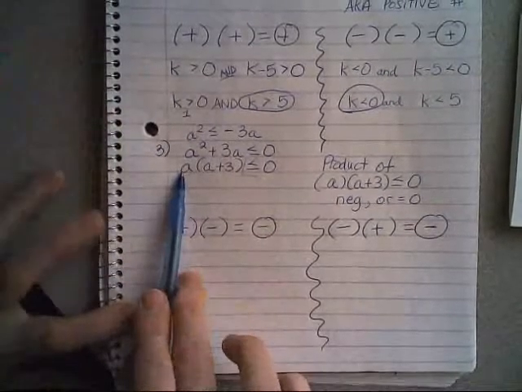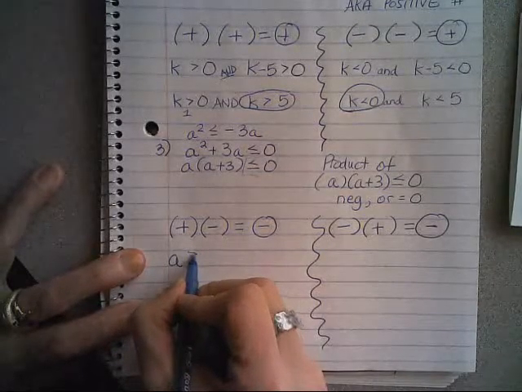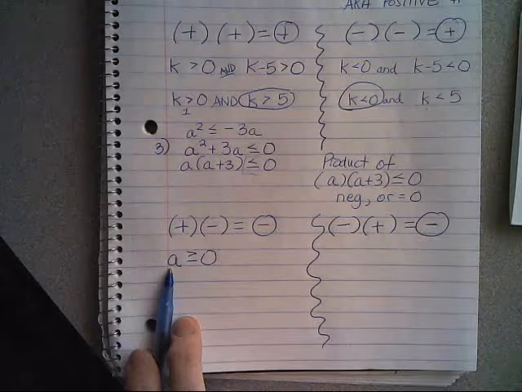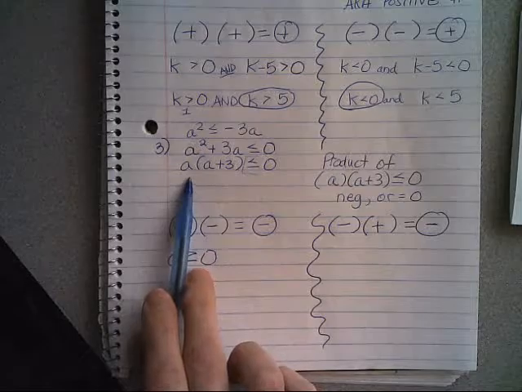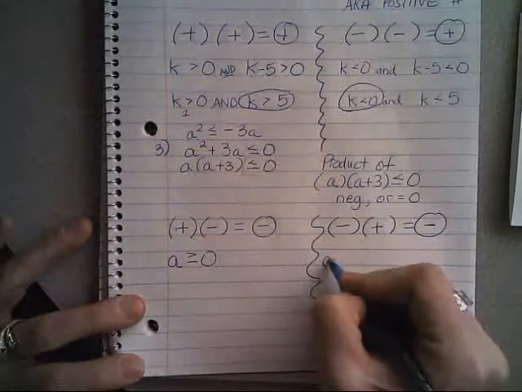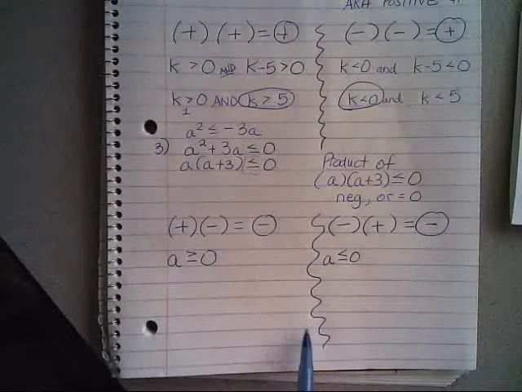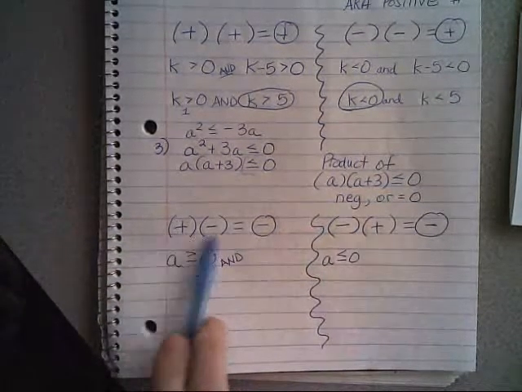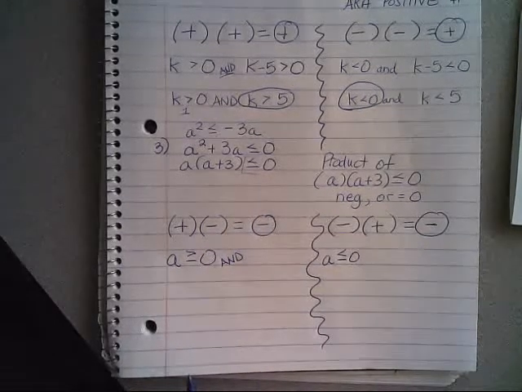So let's take a and make it positive: a is greater than or equal to 0. That's positive, other than 0. Since I made this positive in my first one, I'm going to make it negative in my other one: a is less than or equal to 0. Both things have to be true in order for this product to be this way, creating what we need to satisfy our inequality.